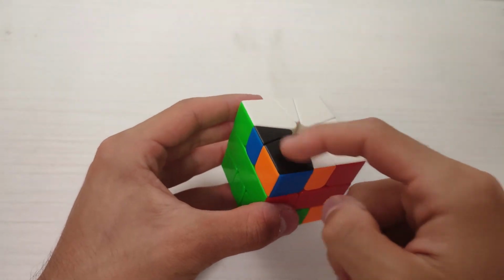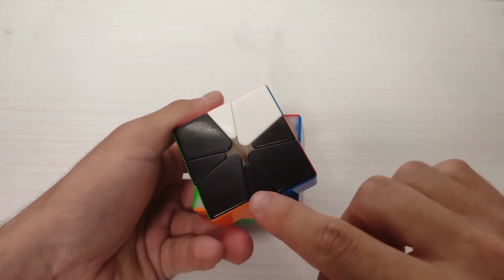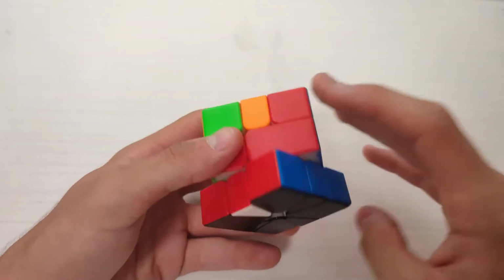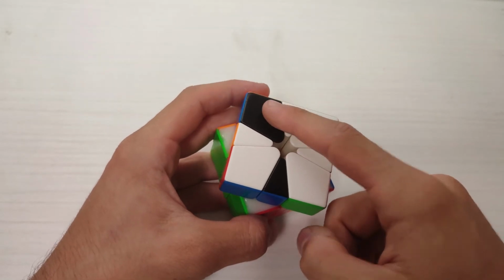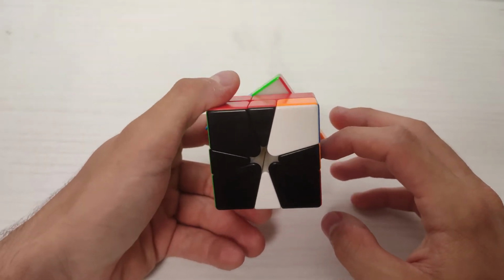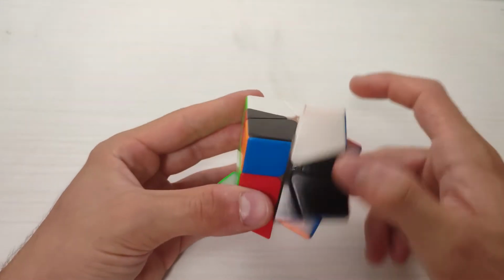But if they're paired the wrong way, you just want to put it like this and do an M2 so that it gets paired with the one that's down there. And now you can just create the block normally and insert. If the edge on top is opposite to the corner, kind of forming like an F12 pair again, what you want to do is the exact same thing as before. So you do an M2 to pair this edge with the corner, and you just solve it like that.